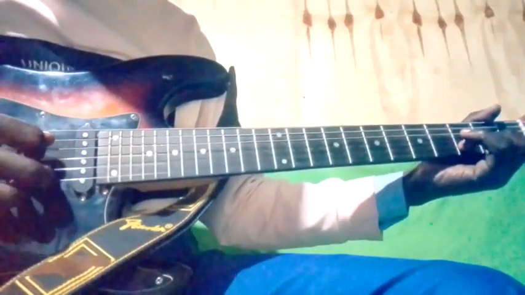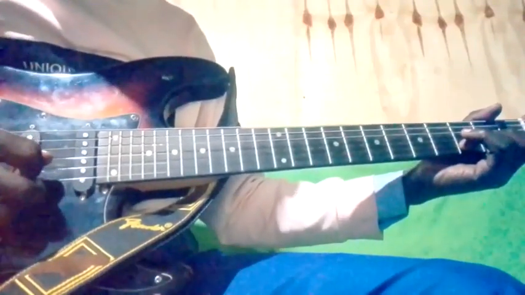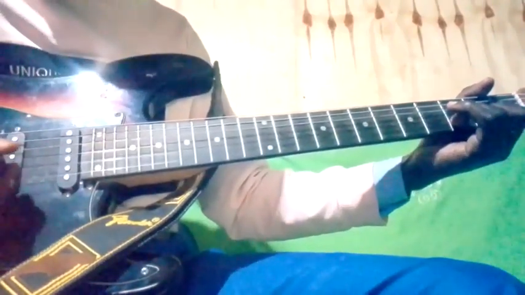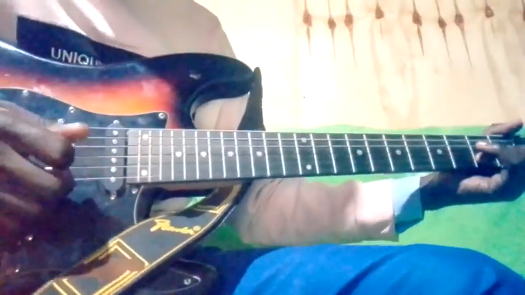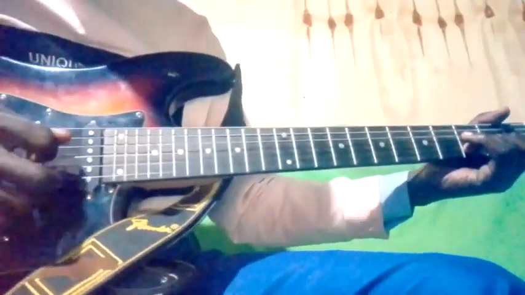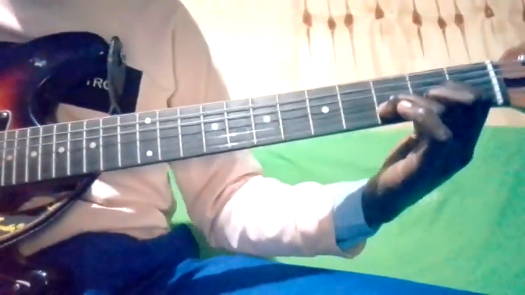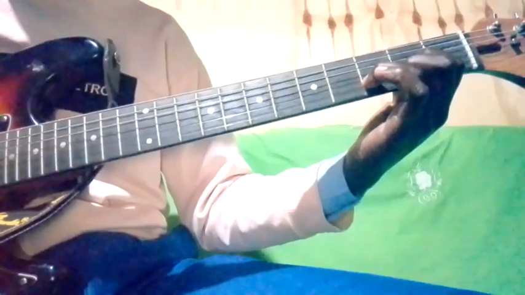So I repeat, string 4, then string 2, 1 and 2. So like this. Can everybody see that? Like that. So you are still holding D while playing all that.